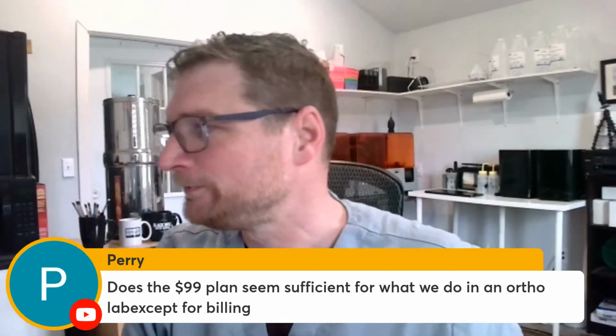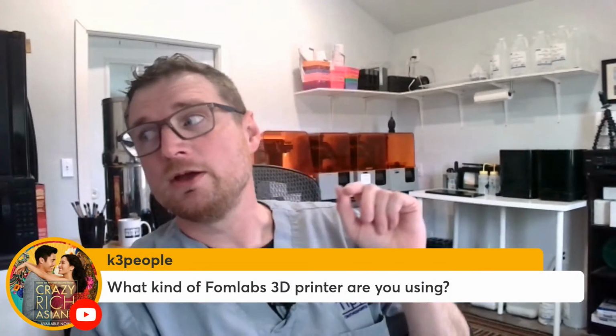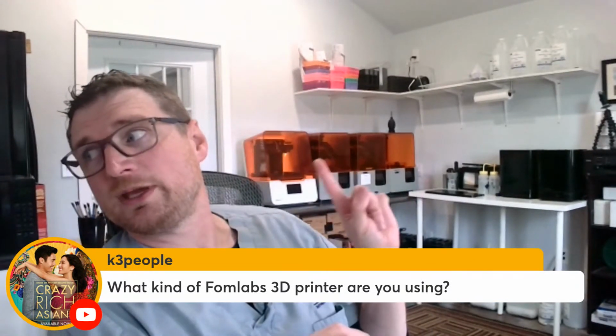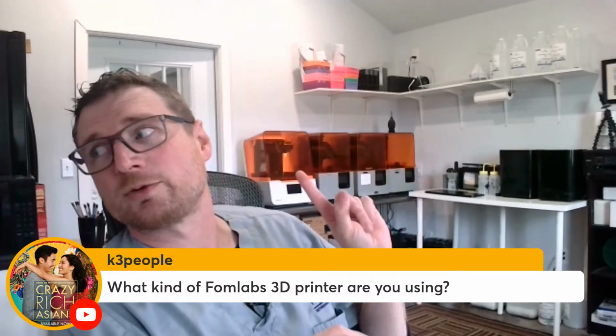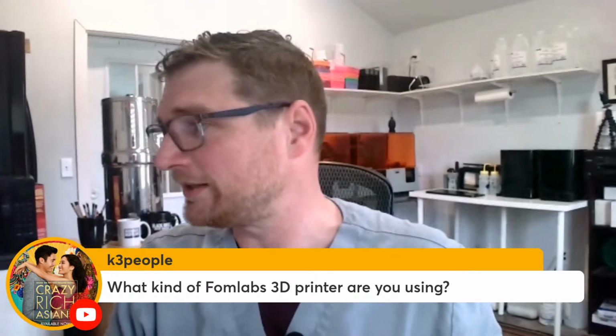So it's pretty cool. What kinds of Formlabs printers are you using? I'm using Form 2. I've got 3 Form 2s and a Form 3. So those are the printers, and I'll go over those a little bit when we get to that point.